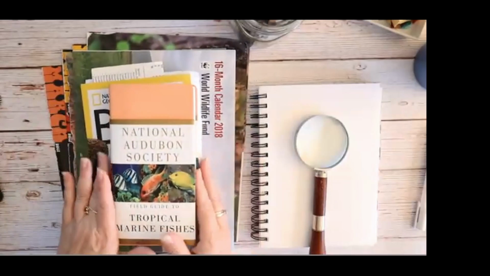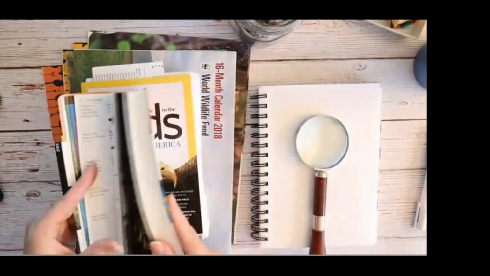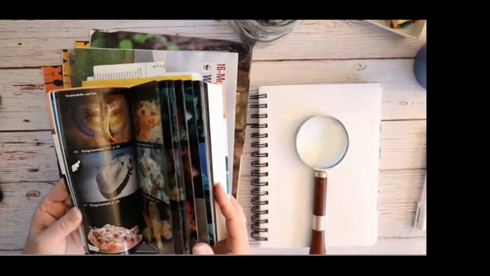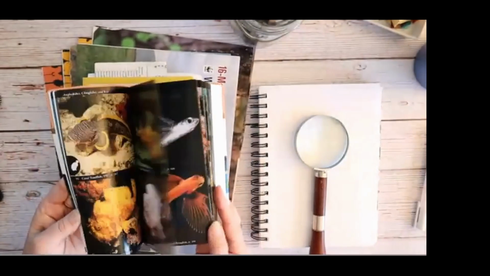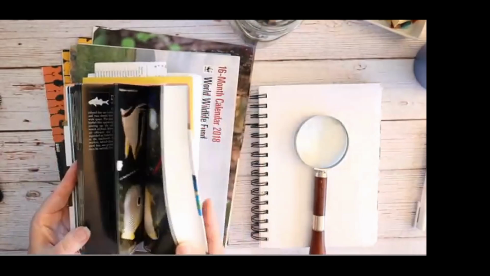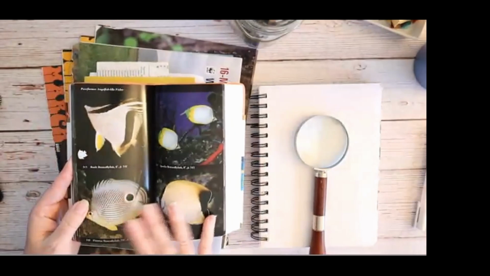Okay, so one of the things you can use is any of the field guides that are out there. They are great sources for images of animals. Now this one's an underwater one, and in this particular one, they have real photographs of animals.